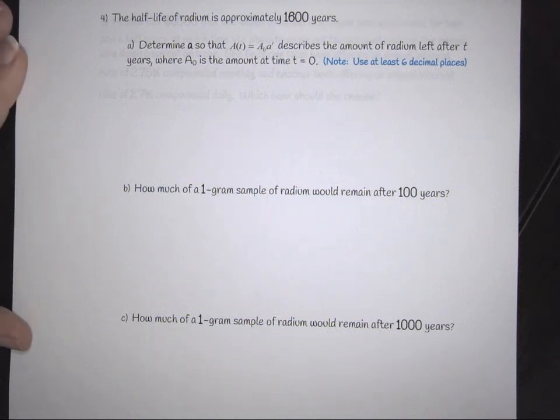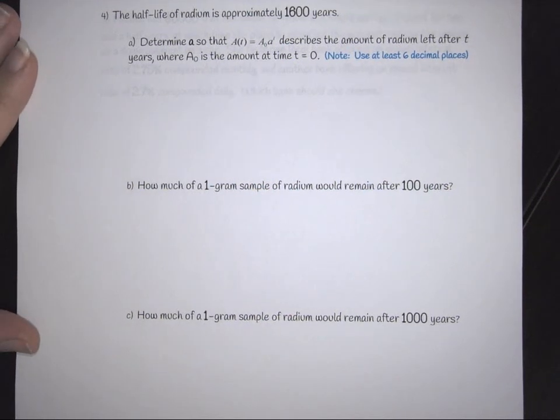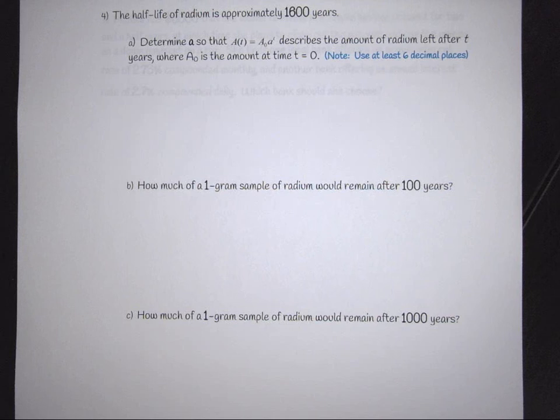So this one is talking about the half-life of radium, which is approximately 1600 years. So essentially what that tells you is that every 1600 years, whatever quantity of radium you had has been halved. So if you say started out with 5 units of radium, or say 5 tons of radium, then 1600 years later you would have 2.5.